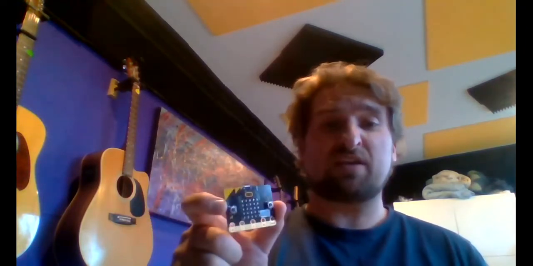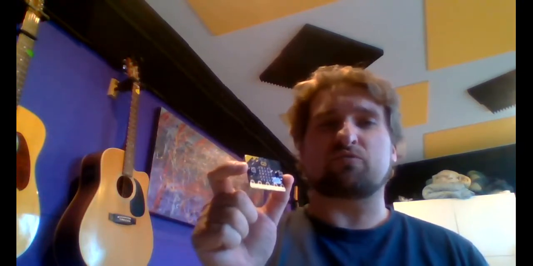In order to get this thing to work, we need to use some code or some language. This thing can do a lot of great things, but unless you give it the right instruction, it's not going to do anything. And that's where the language of Python comes in.